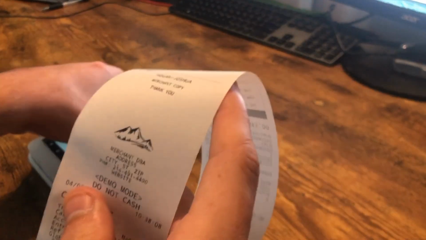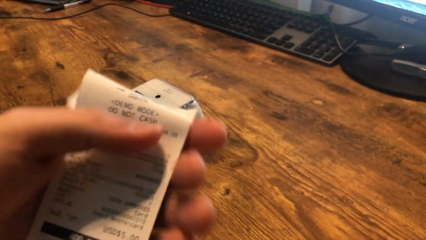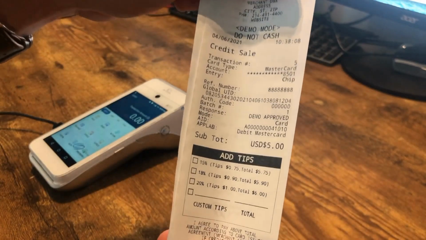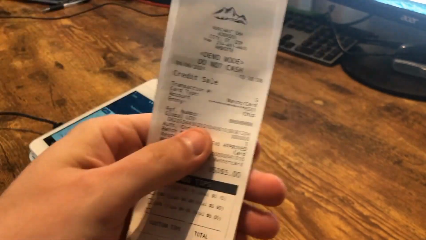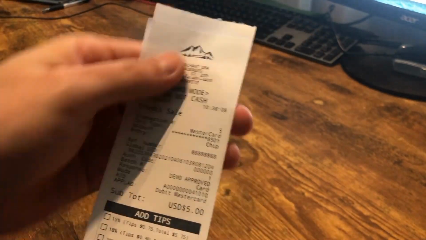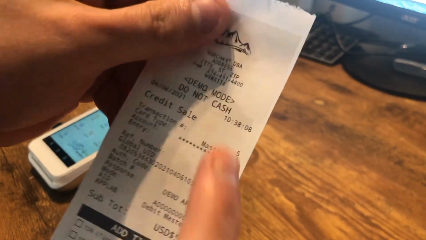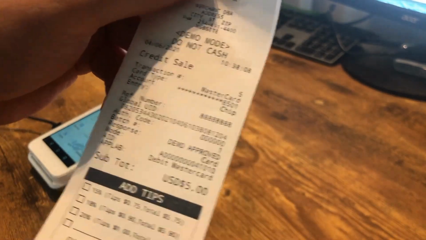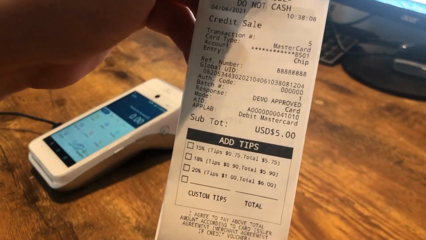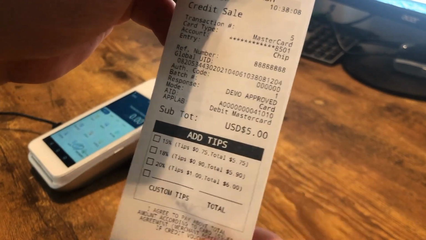But looking back at the receipt, we can see that the customer has the opportunity to enter their tip right here on the receipt, just like a normal transaction. And we see that this is transaction number 5. Okay, so we have a $5 transaction, transaction number 5, and let's say the customer gives us a $1 tip. So the grand total here is gonna be $6.